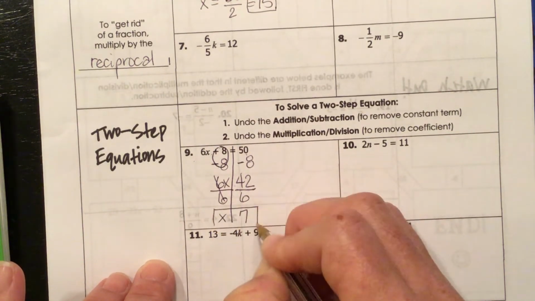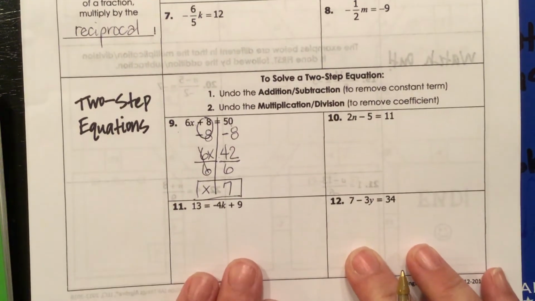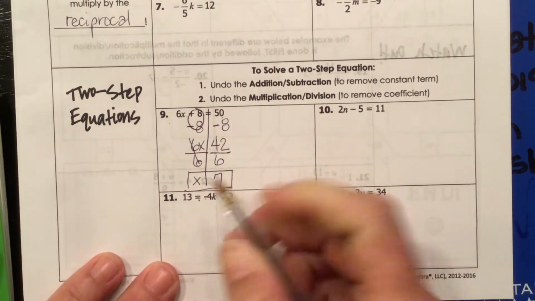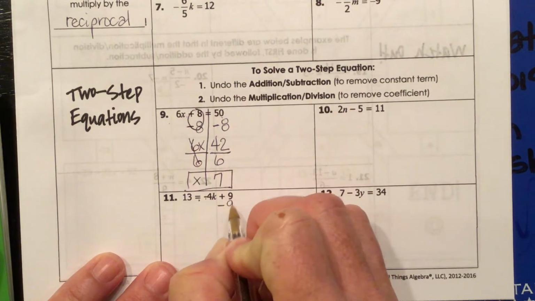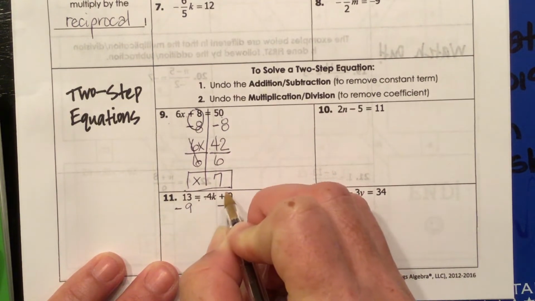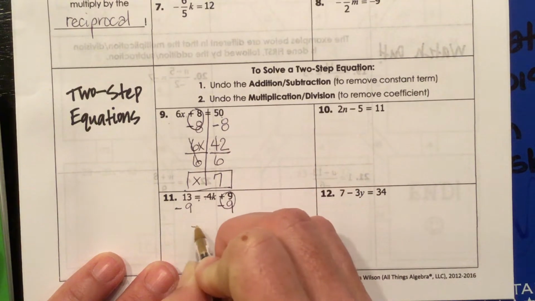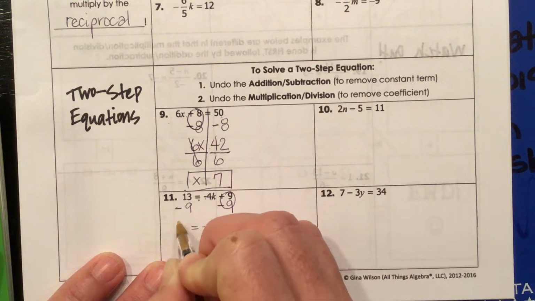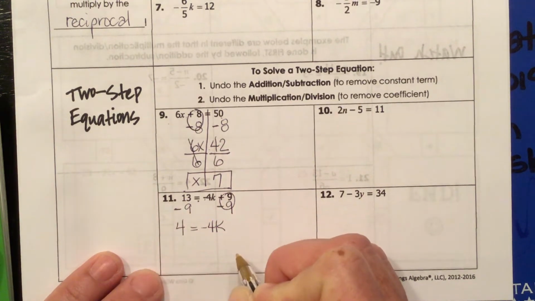X equals 7. Okay? Now let's do this one. We are going to undo the 9. If I do it to one side, I must do it to the other. Adds up to 0, and you're left with negative 4k. And 13 minus 9 is 4.